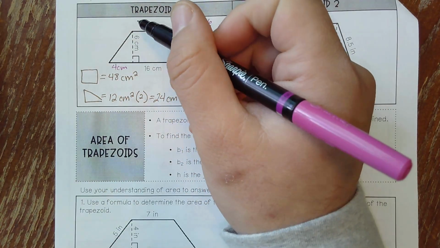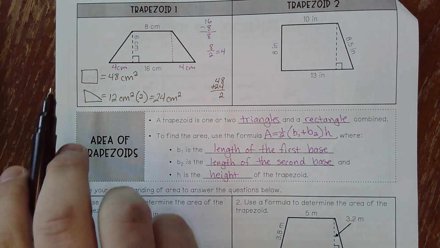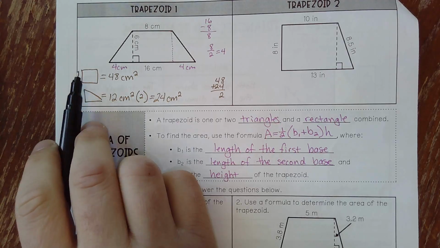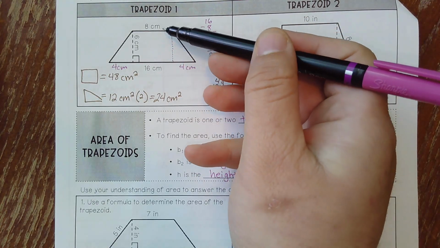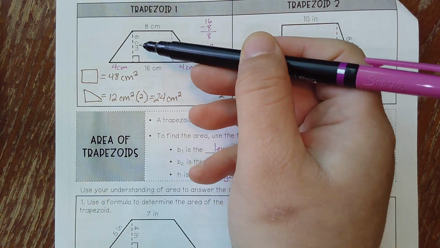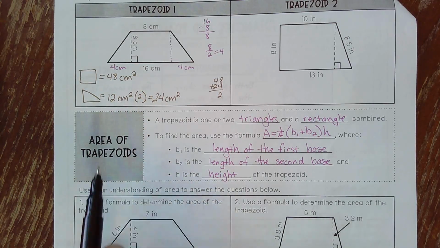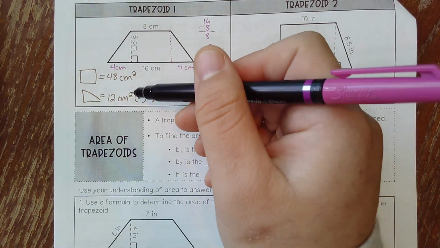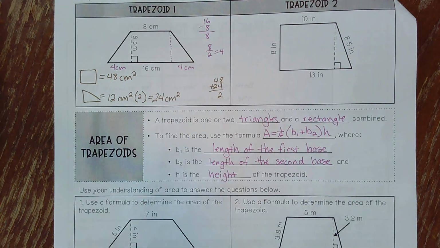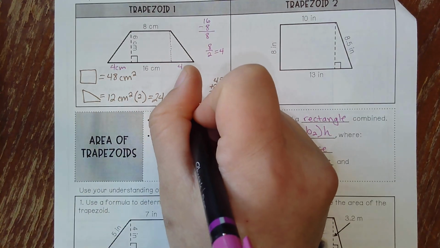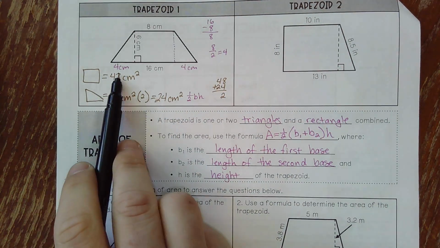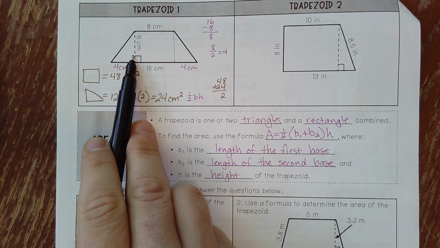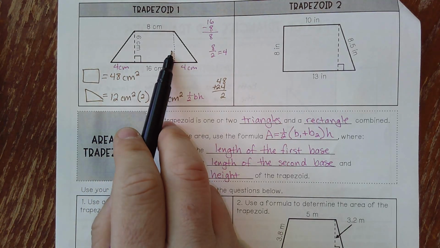Meanwhile, the height stays the same. Now, the biggest difference here is our formulas. For our rectangle, its area equals base times height. 8 times 6, that's where I got 48 centimeters squared. Now, where am I getting 12 centimeters? The formula for our triangle, remember, is 1/2 times base times height. So 1/2 of 4 is 2. 2 times 6 is 12.